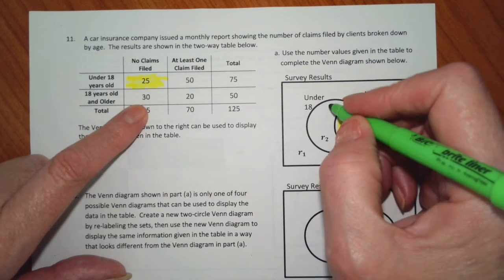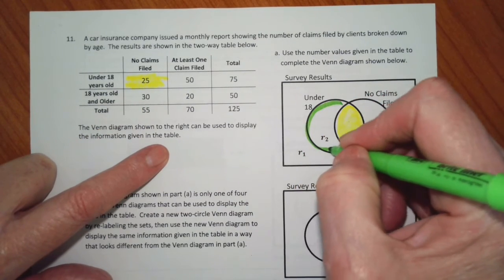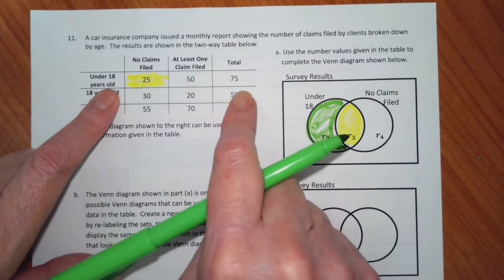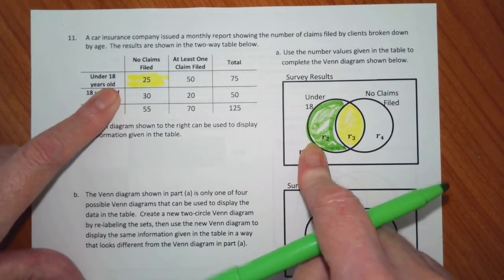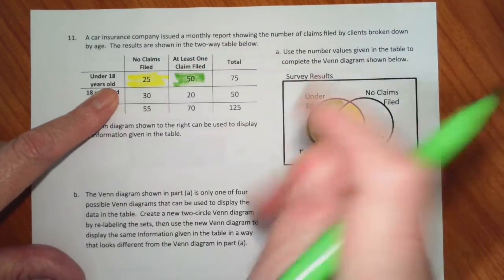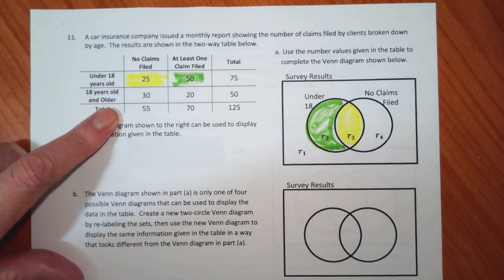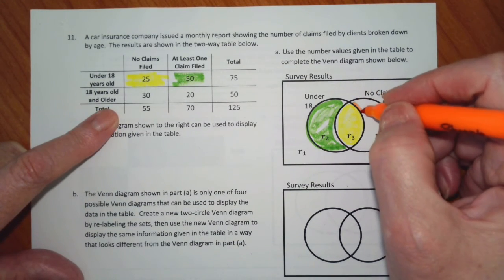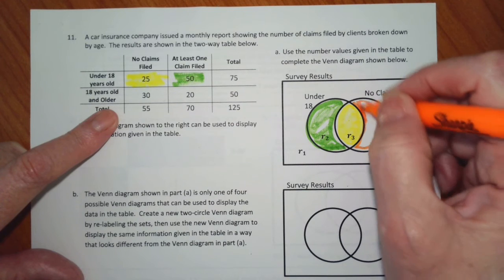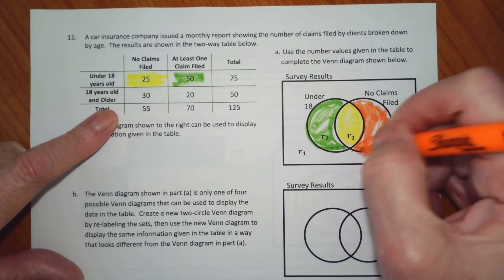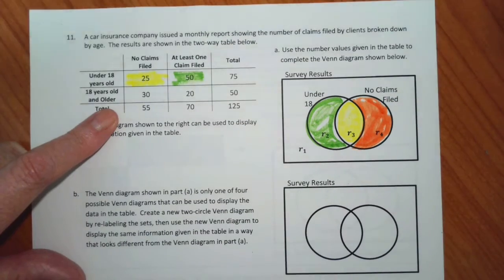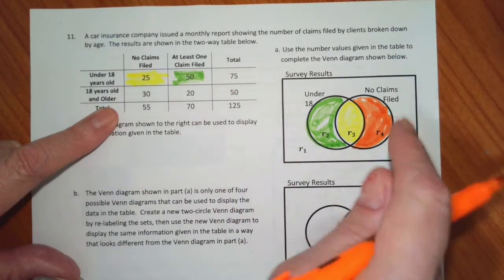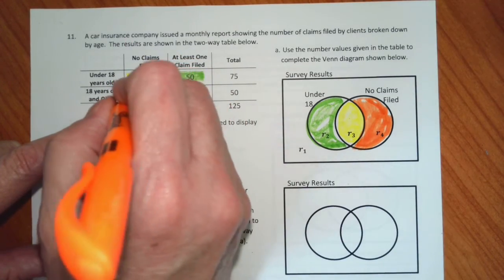If it's under 18, and at least one claim filed, this over here would be our no claims filed, but over 18.